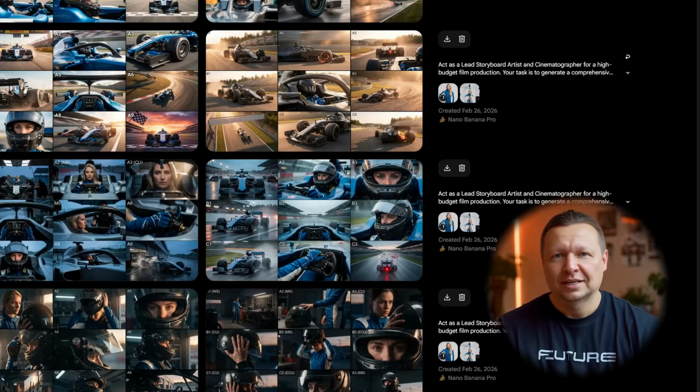And here's a pro tip for generating multiple scenes quickly. Once you've generated your first scene grid, hit the Reuse Text Prompt option in Google Flow. Change only the scene description at the bottom of the prompt. That's it. Everything else stays the same.